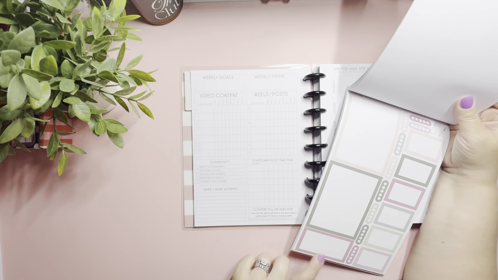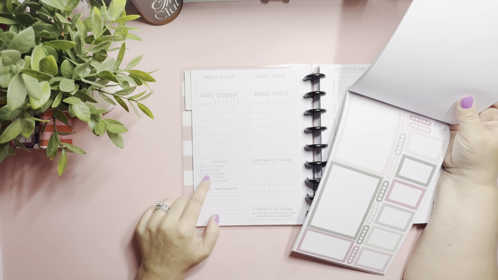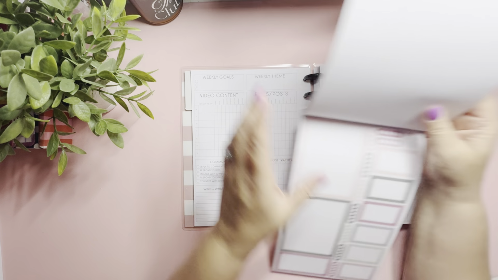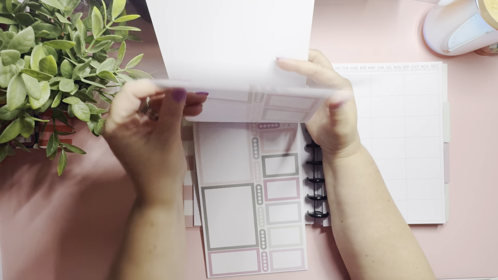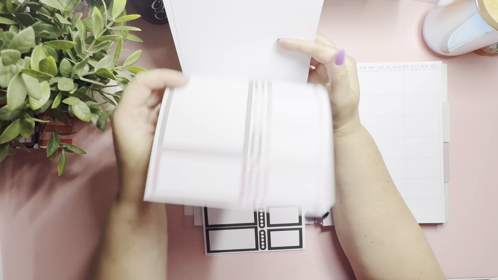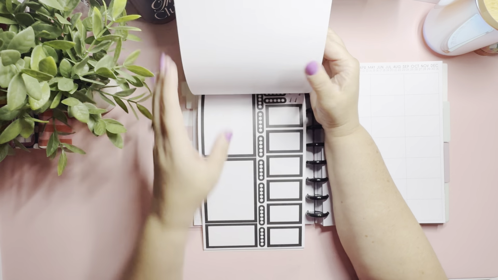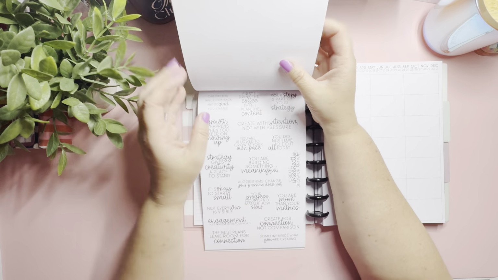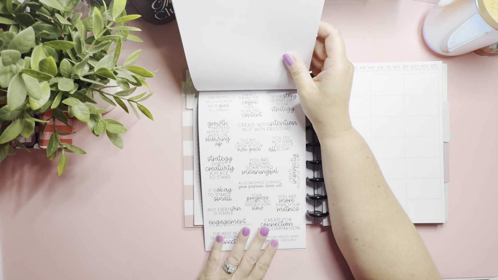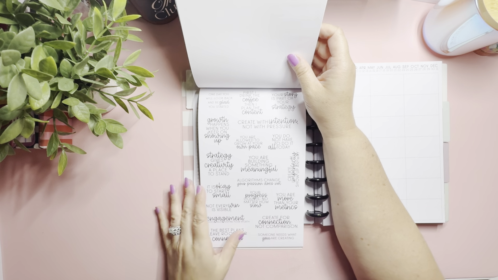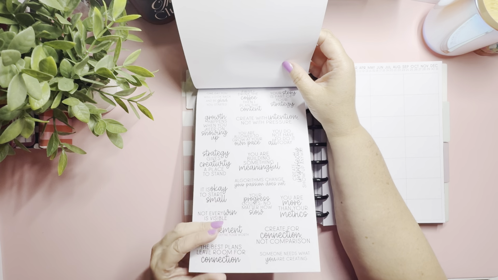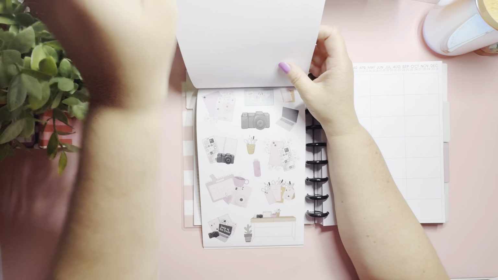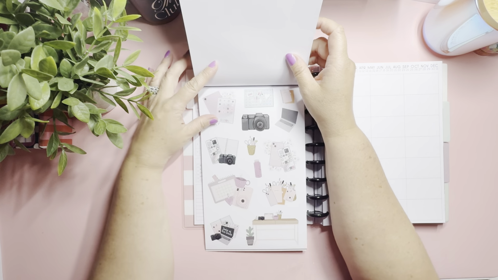This one right here, I believe, fits across the community page, and then these ones also fit into these weekly boxes as well. So you get a couple extra in these weekly ones. So you're going to get 2 pages of the color and then 2 pages of the black. And then you're going to have some quotes. These are all quotes that relate to content creation. So you're going to get 2 pages of the black quotes.